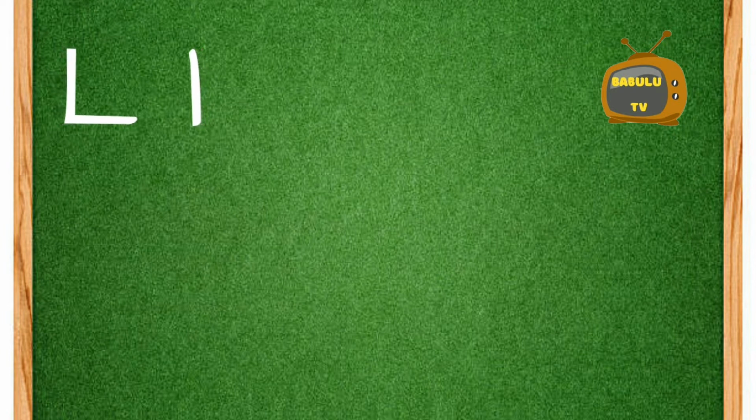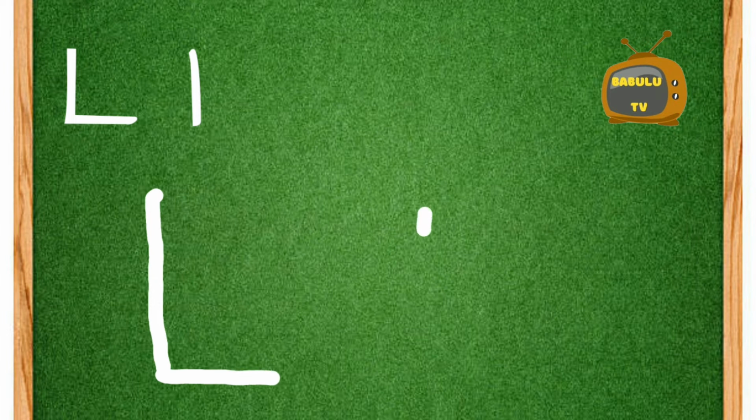Capital and small L. This is capital L. This is small alphabet L.